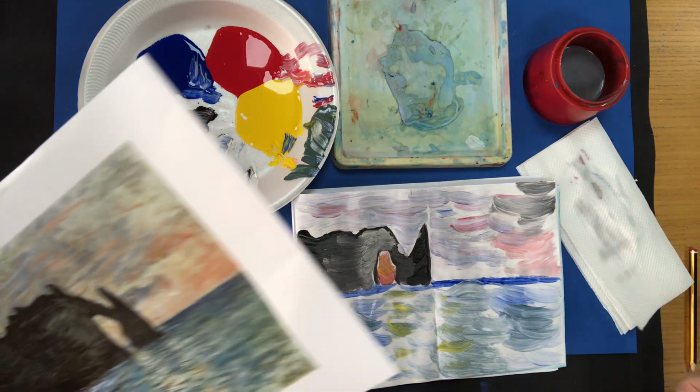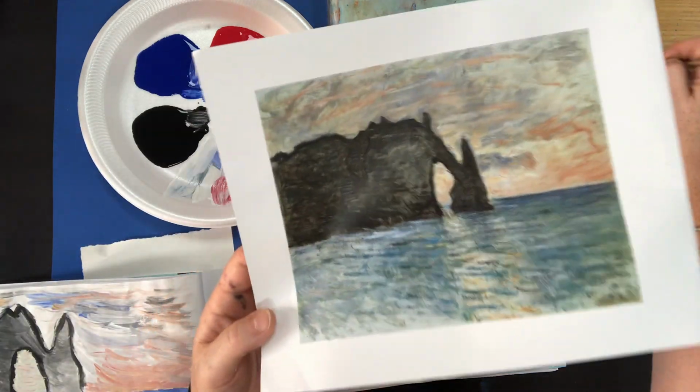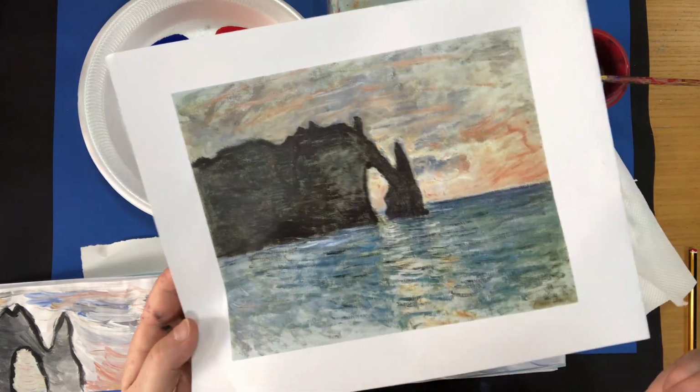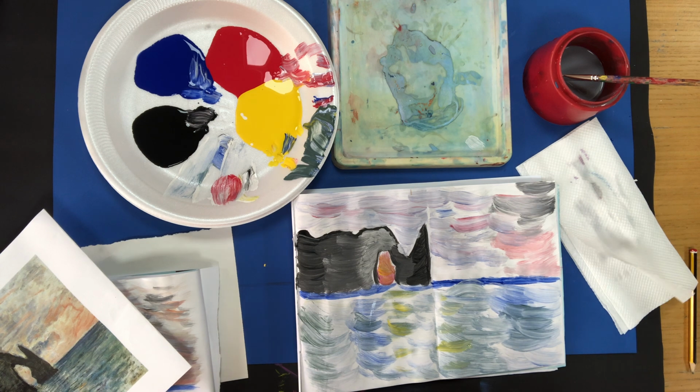Okay, all right, I'm going to let you have a go. I want you to make sure you have this picture printed off so that you can have a go at looking at the brush strokes and painting them onto your paper. Good luck, year 3.